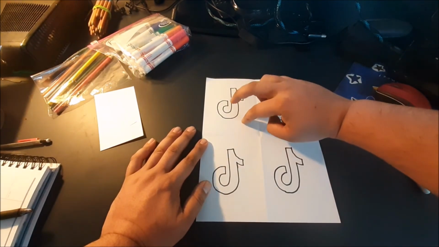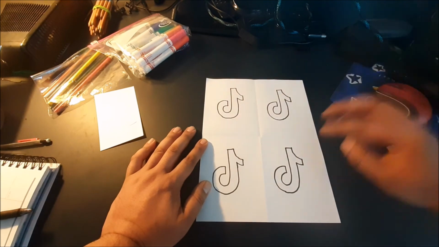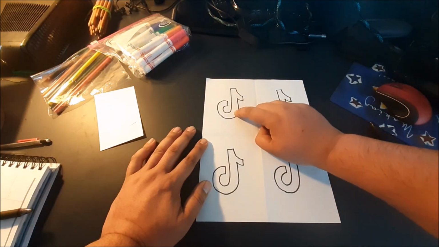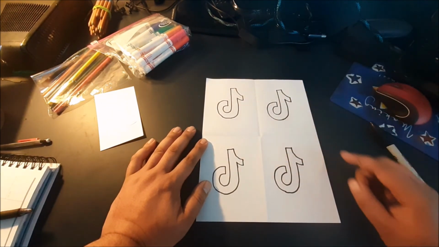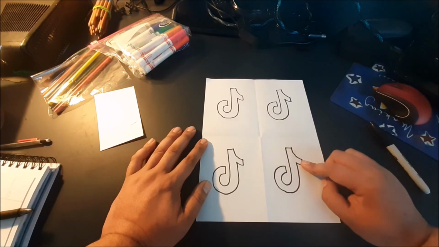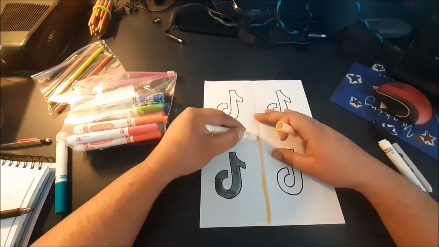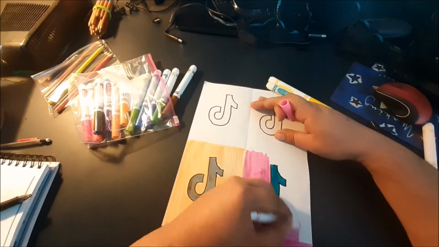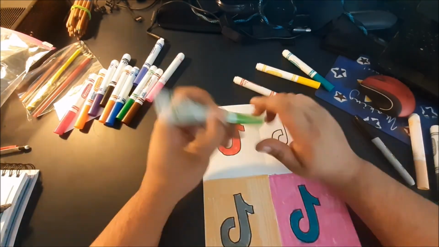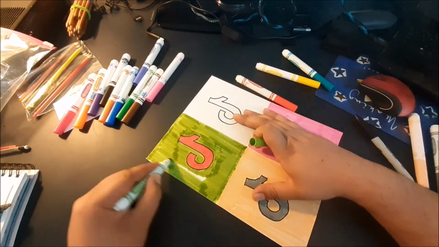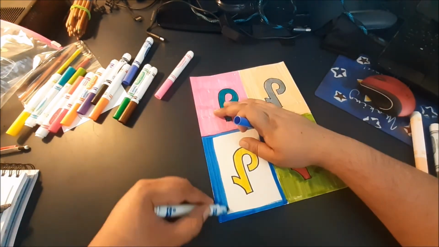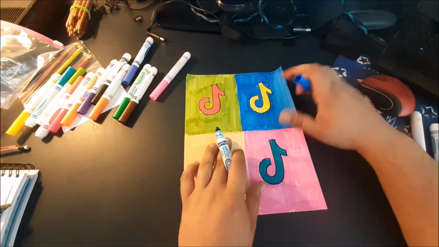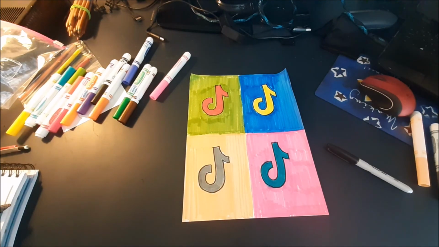So maybe whatever colors I do here, I do the opposite. So if this is red and that's green, then I would do the opposite here. And there you have it.